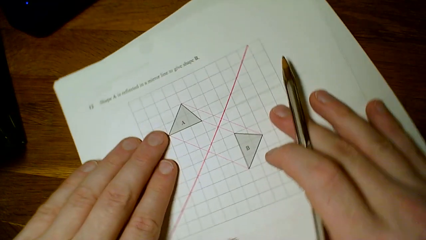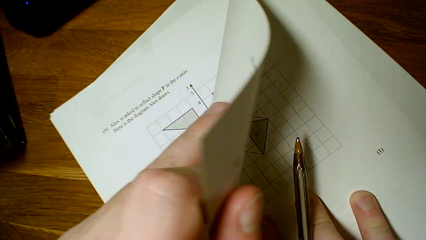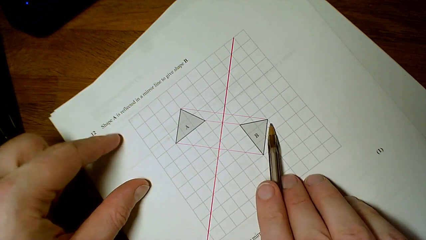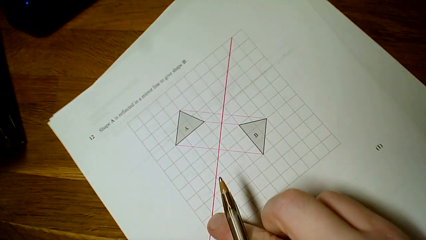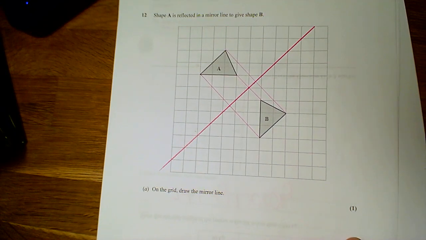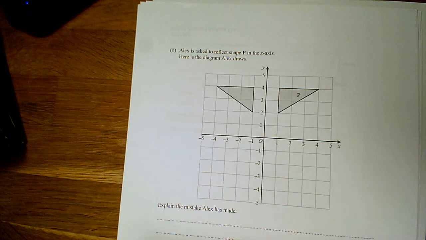There's your mirror line. That shape there, if I flipped it over, goes on top of the other one. It should always be the same distance away from that line everywhere. There's the mirror line, diagonal one. Slightly awkward, but I think you can all manage that. Let's practice some reflections.